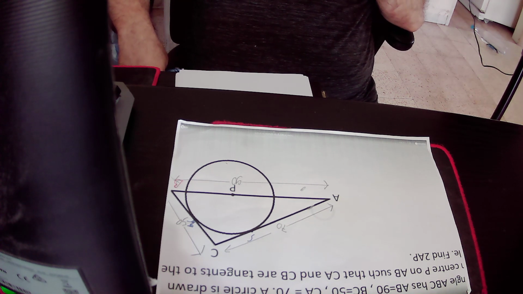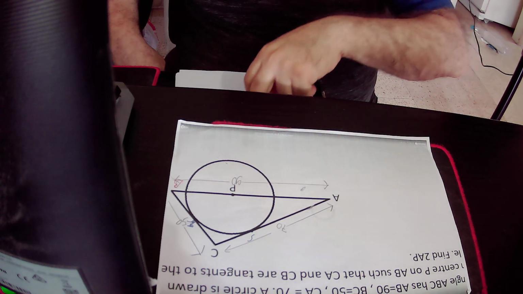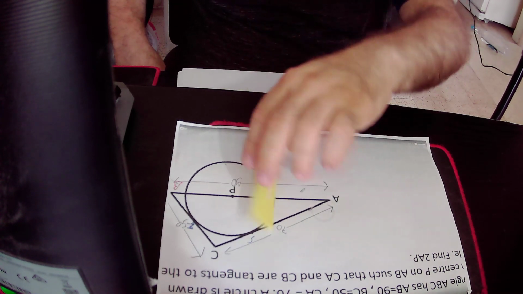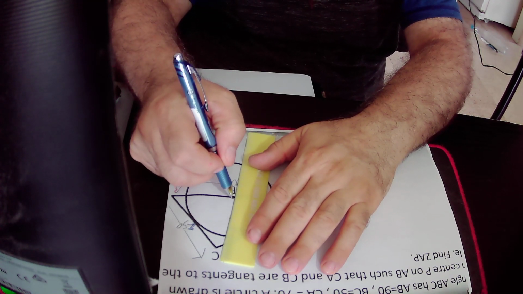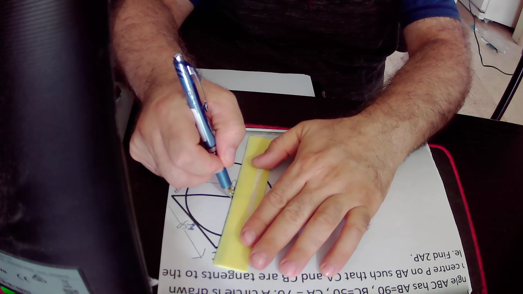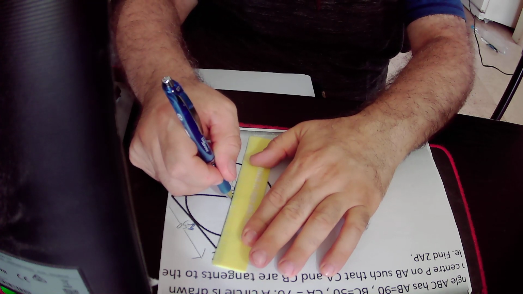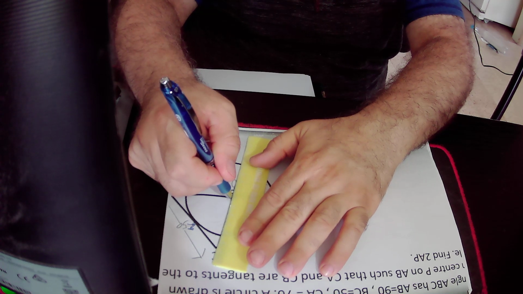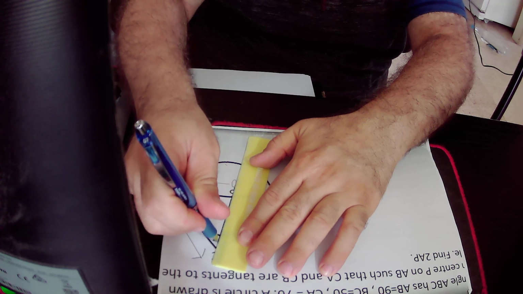Okay, so actually we will connect points P and C. So from the center of the circle, that is to say from point P, we make a line that connects points P and C.